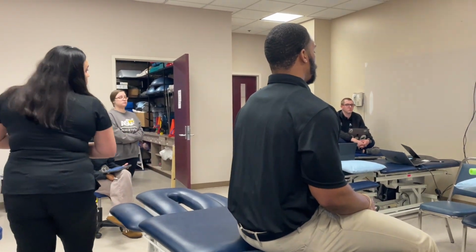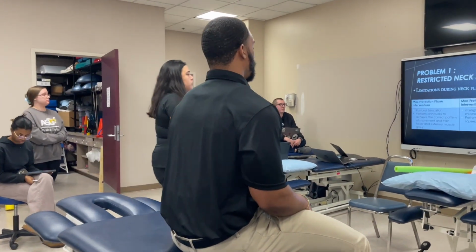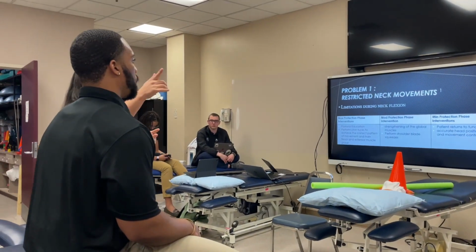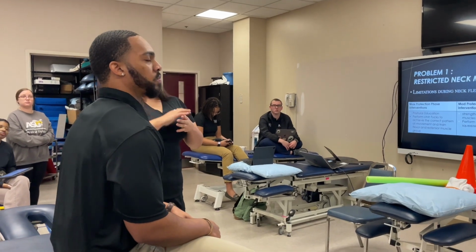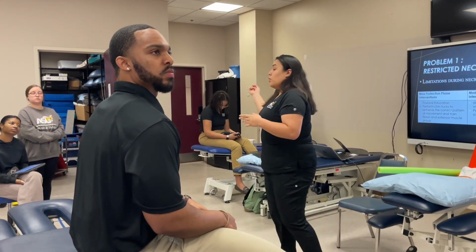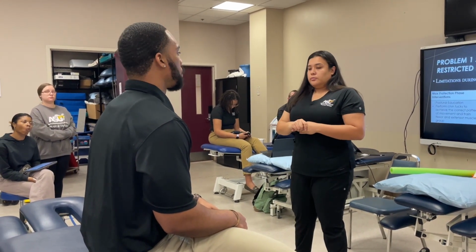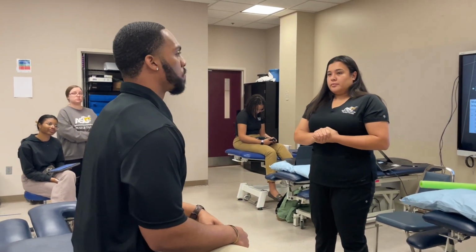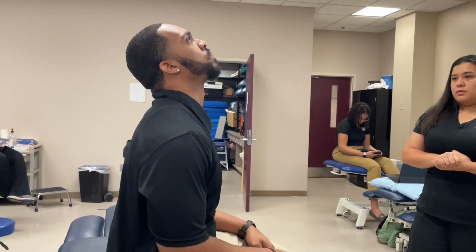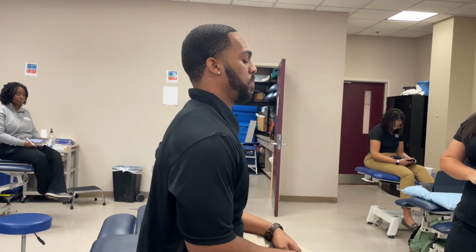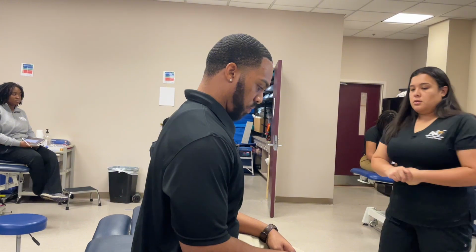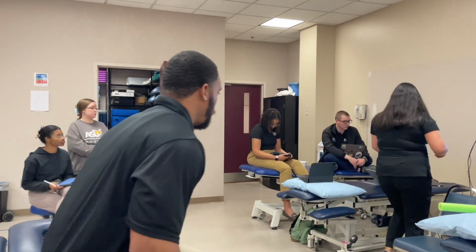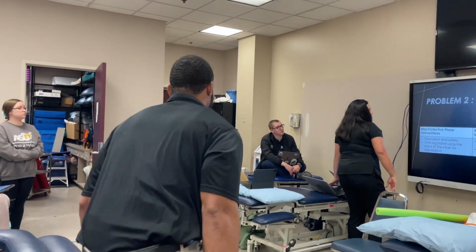And then for the last one, we're going to assess the head position and head control. We can ask our patient to look over that window. Now, can you look to the door? Can you look to the ceiling? And now you can look to the floor. That's for the first problem. Here are some pictures.